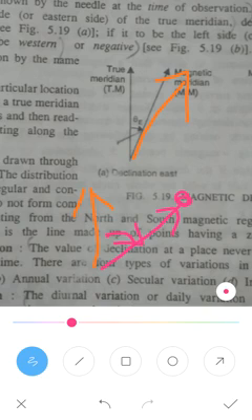Okay. So magnetic declination at a place is the horizontal angle between the true meridian and the magnetic meridian, that is shown by the needle at the time of the observation. So if this magnetic meridian is towards the right side of the true meridian, the declination is said to be eastern.